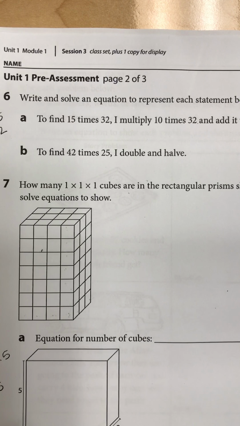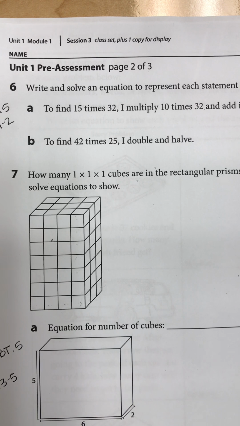Right, here is part 2 of the Unit 1 pretest. If you didn't start with part 1, please go ahead and pause this and go to part 1 first. This is part 2, so we're going to start on page 2 of the Unit 1 pretest.